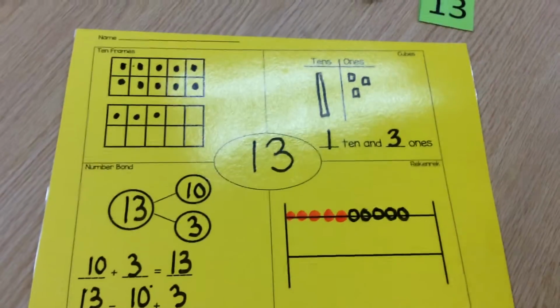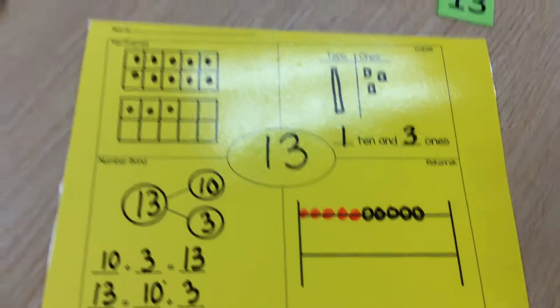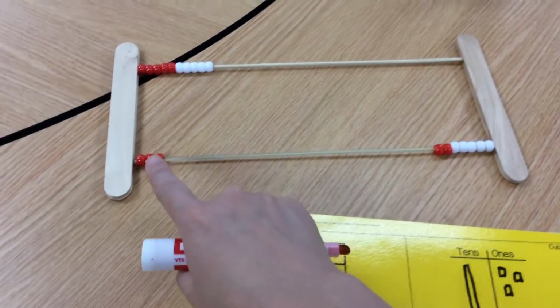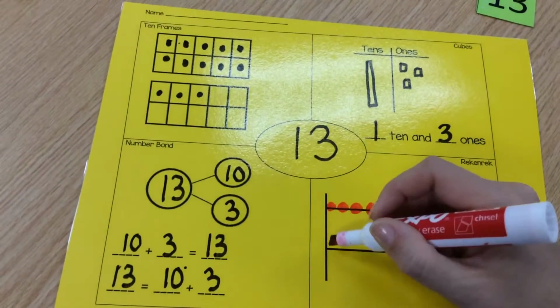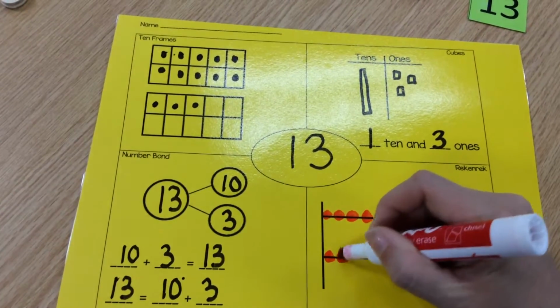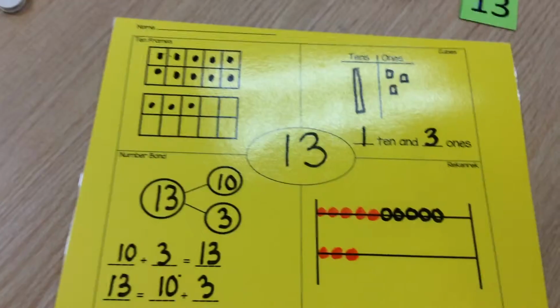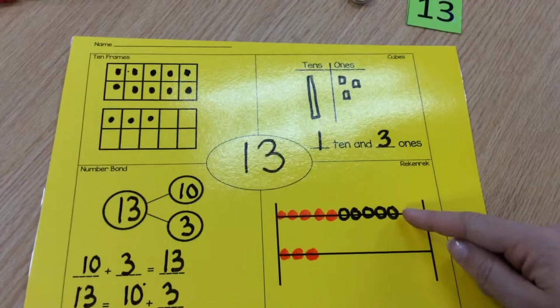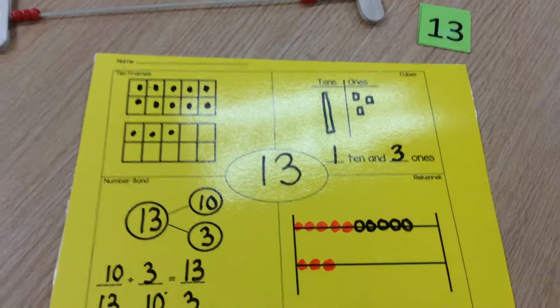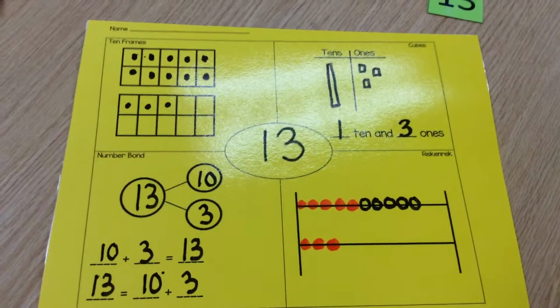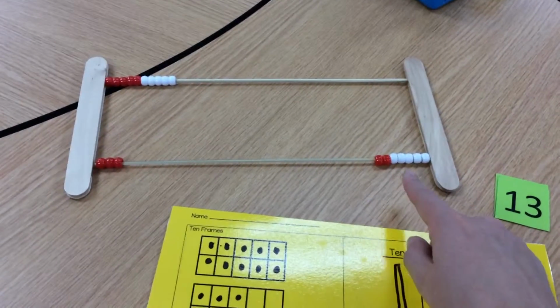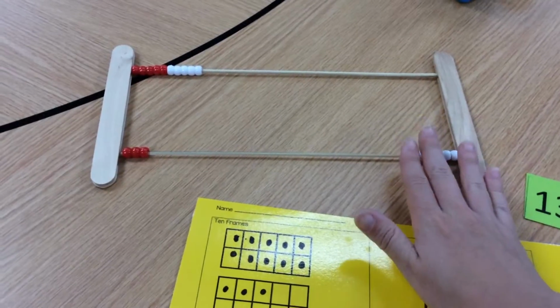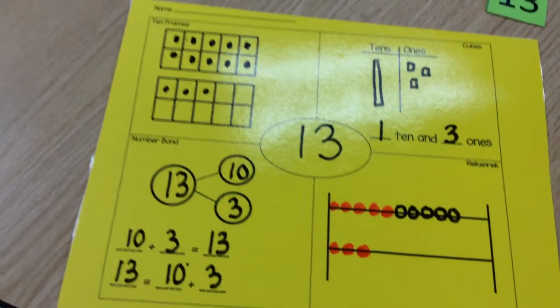So now I have my 10 beads at the top. Now I need to show how many are on the bottom. 3 red. 1, 2, 3. So 10 at the top, 3 at the bottom makes what number? 13. Do I need to worry about the other beads I didn't use? No, we're pretending those aren't there when we draw our picture.